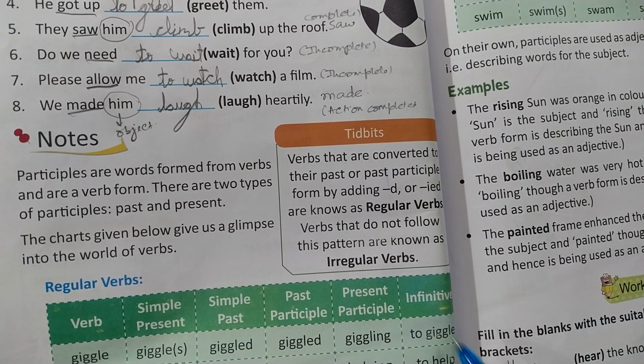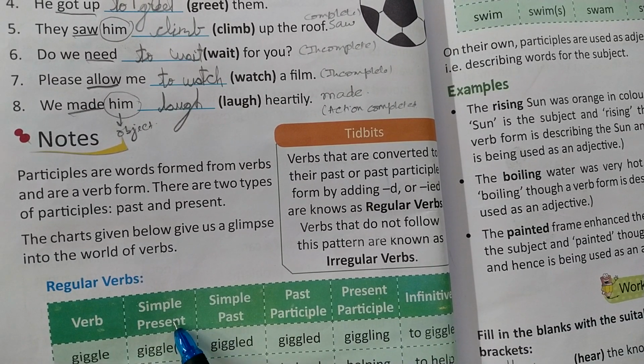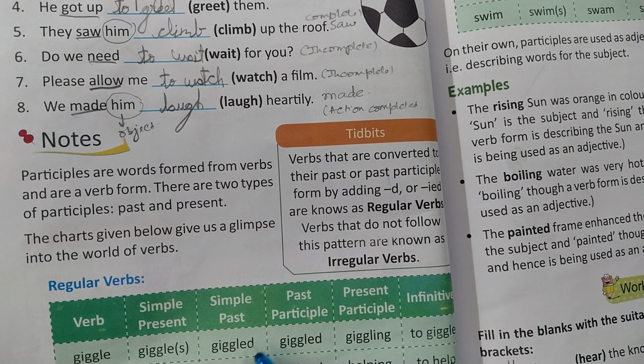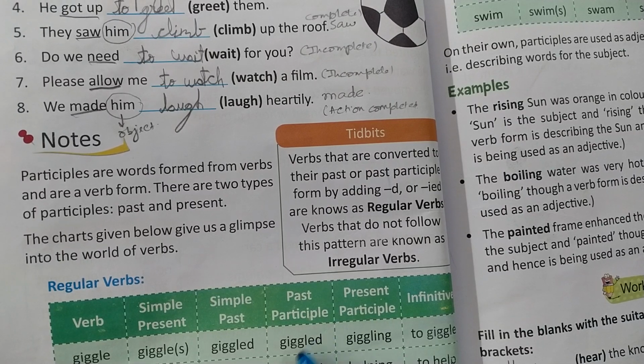Now go through this chart. Verb giggle, simple present giggles. Simple past giggled. When it is in the past it is ed. Past participle is also ed.